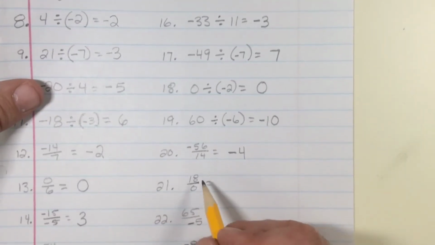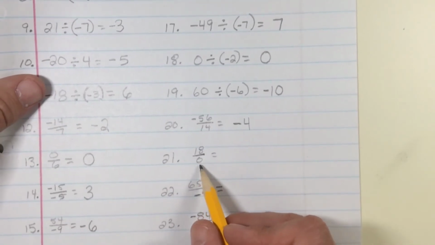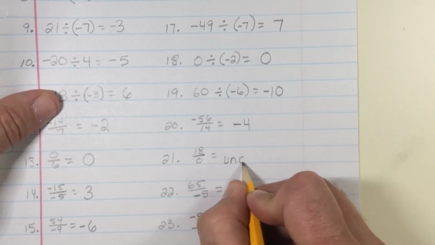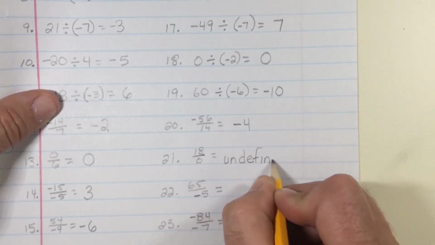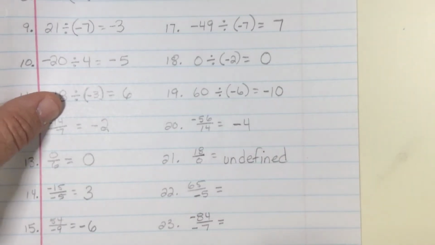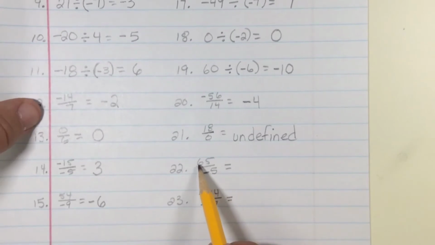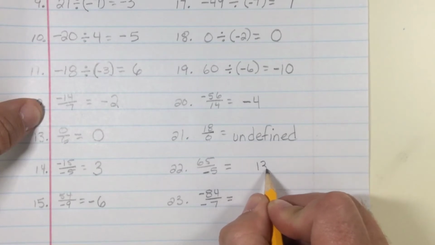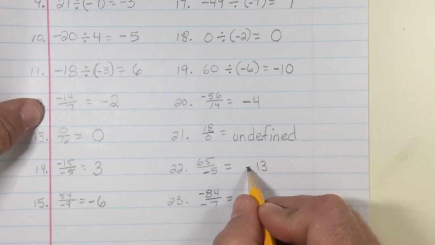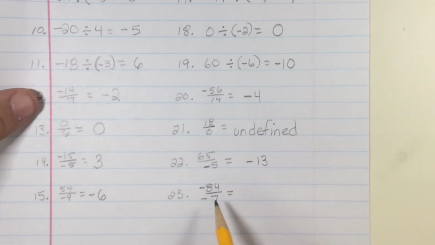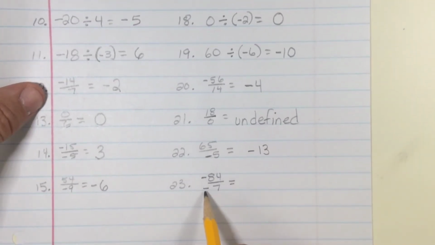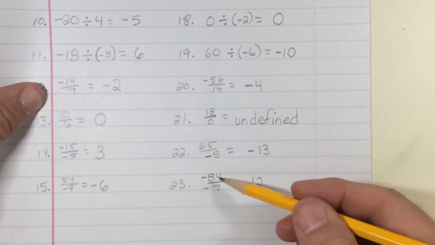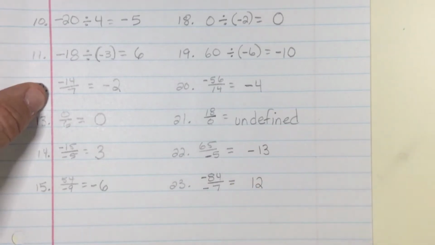For number 21, 18 divided by 0, I cannot divide by 0. 0 cannot be in the denominator here. This is undefined. Or if you try it on a calculator, it might say error. Number 22, 65 divided by negative 5. Well, 65 divided by 5 is 13. But I have a positive and a negative, so my answer is negative 13. And then last one here, negative 84 divided by negative 7. 84 divided by 7 is 12, and I have same sign. So my answer is positive 12.